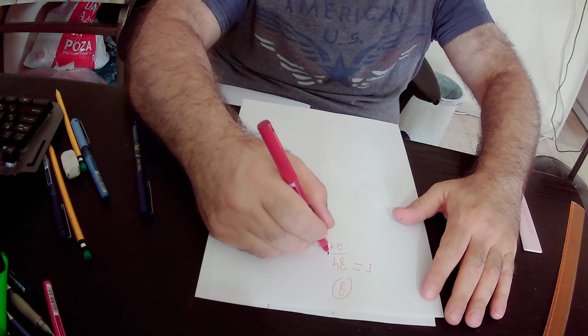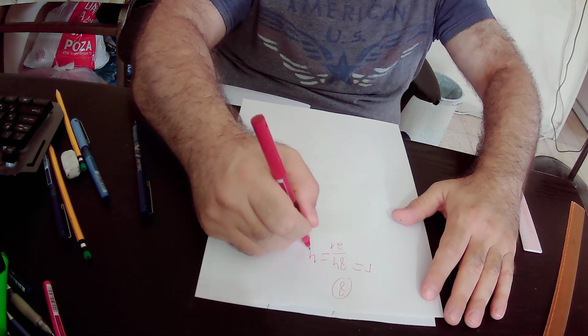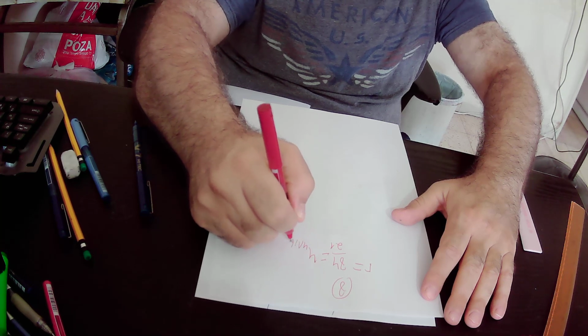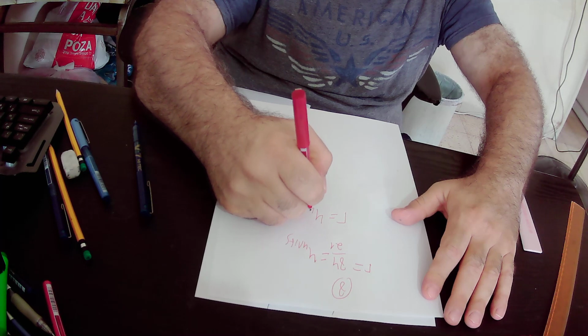So we found the radius of the green circle.